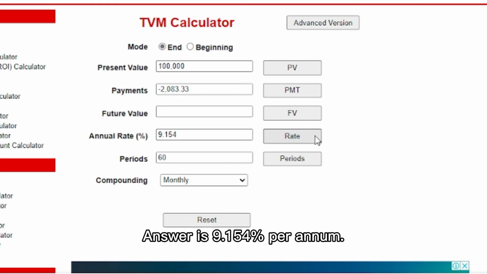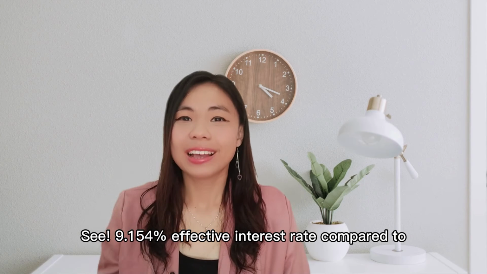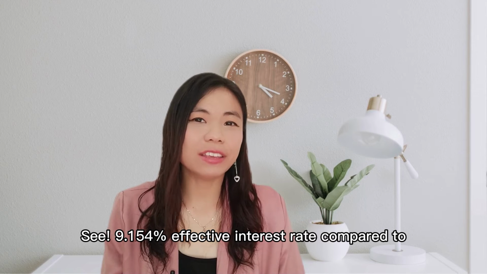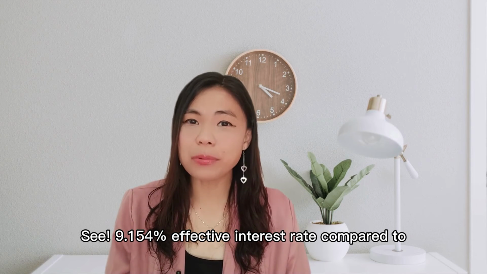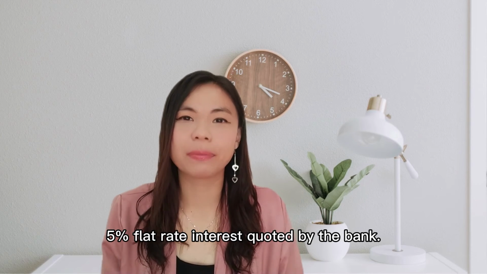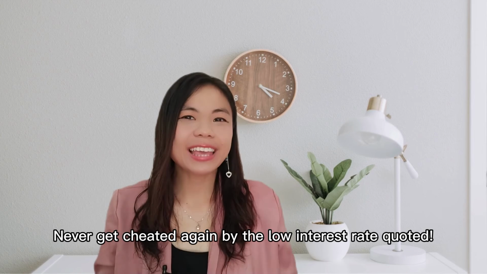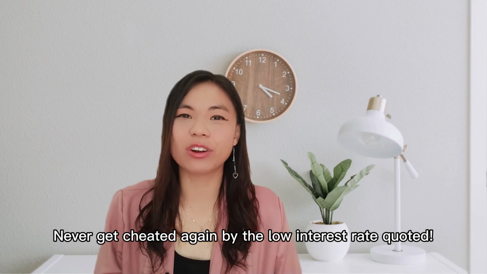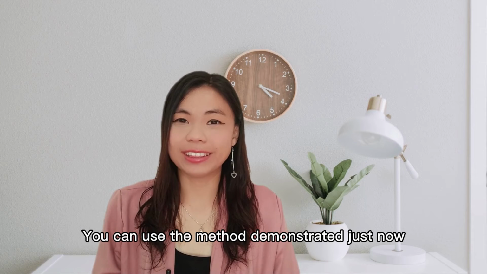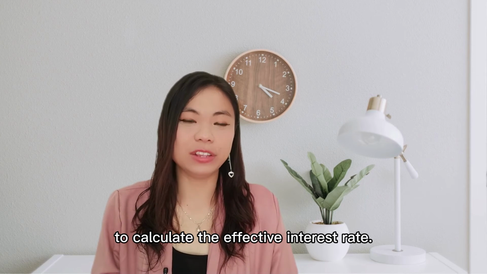Answer is 9.154% per annum. See, 9.154% effective interest rate compared to 5% flat rate interest quoted by the bank. What a big difference. Never get cheated again by the low interest rate quoted. You can use the method demonstrated just now to calculate the effective interest rate.